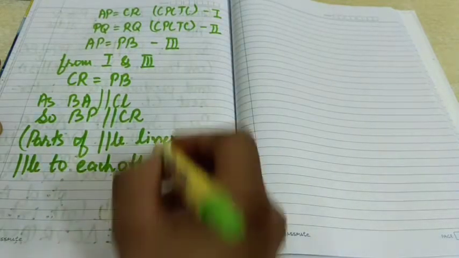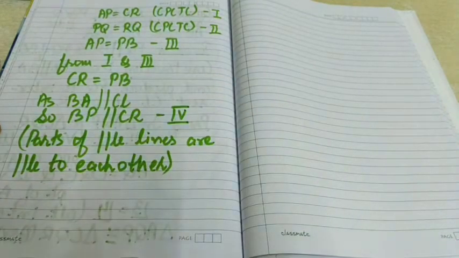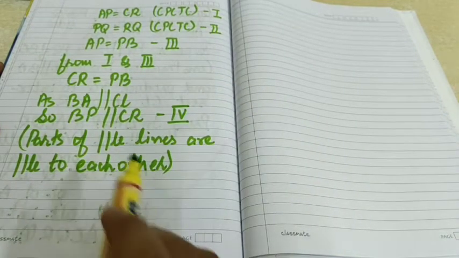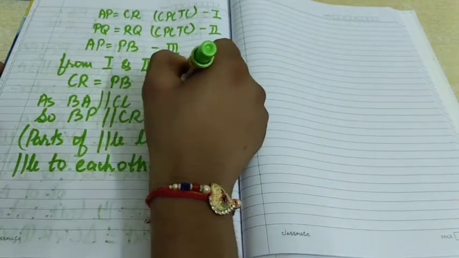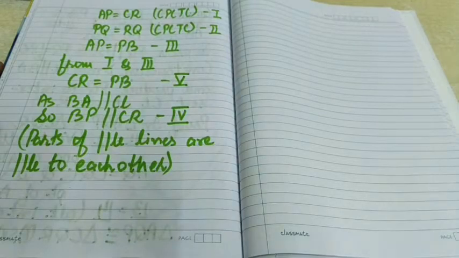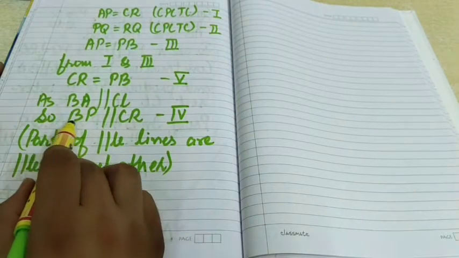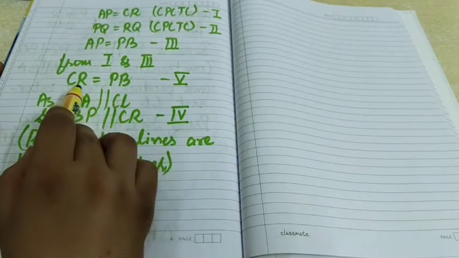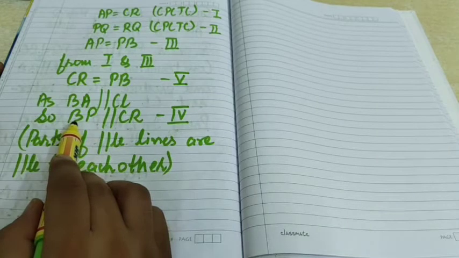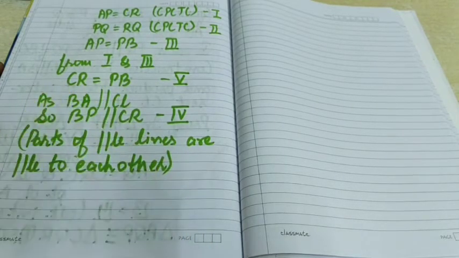And let this be number 4. And where we proved that CR is equal to PB, let this be number 5. Now from 4 and 5, we can see that BP is parallel to CR and BP is equal to CR.